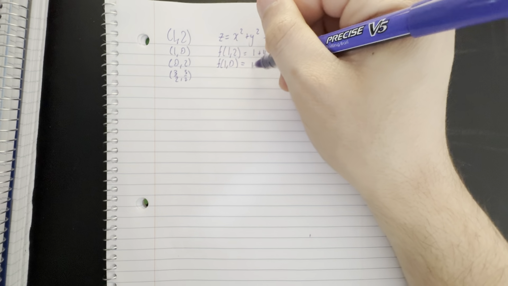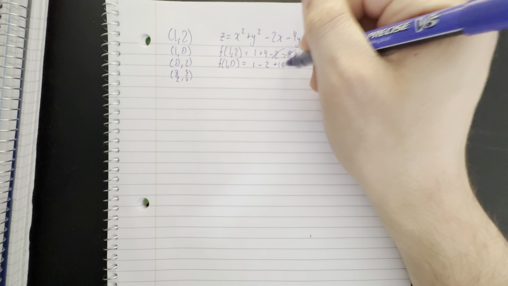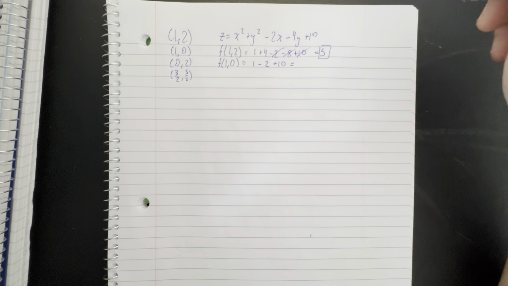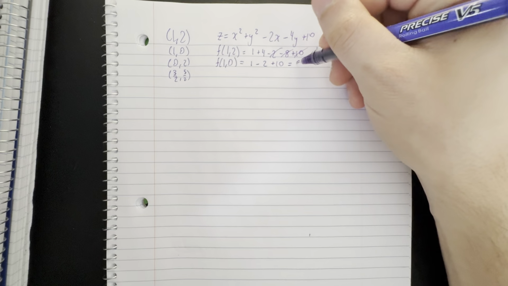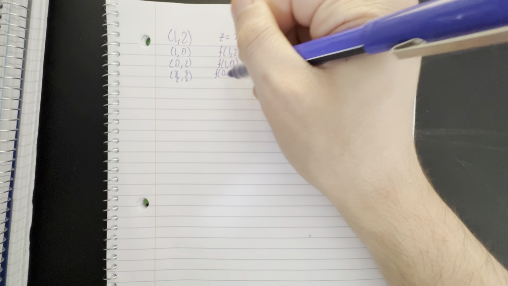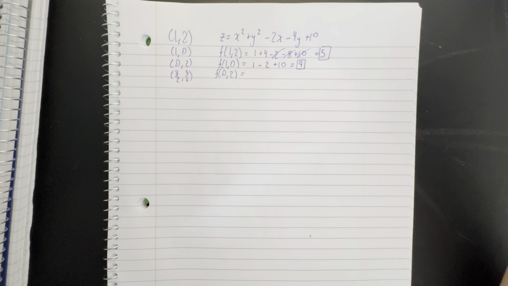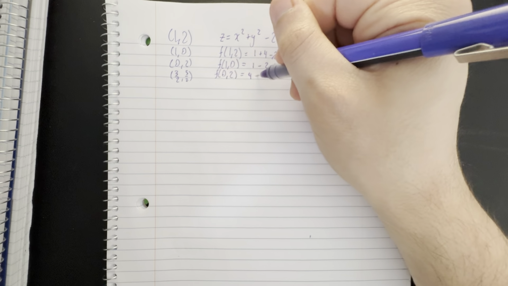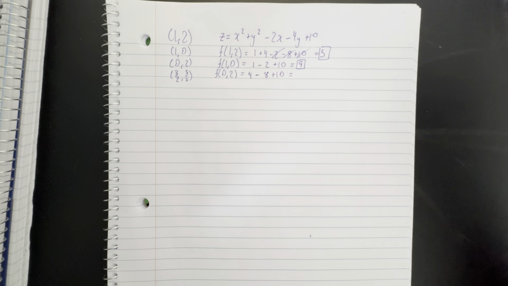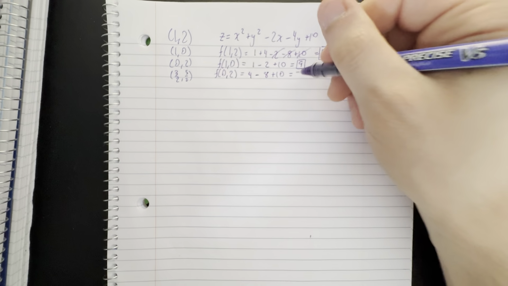You're going to have 1 minus 2 plus 10. And that's minus 1 plus 10. That's just 9. And then let's do f of 0 comma 2. The x's go away, but now you have 4 minus 8 plus 10. That's 6.